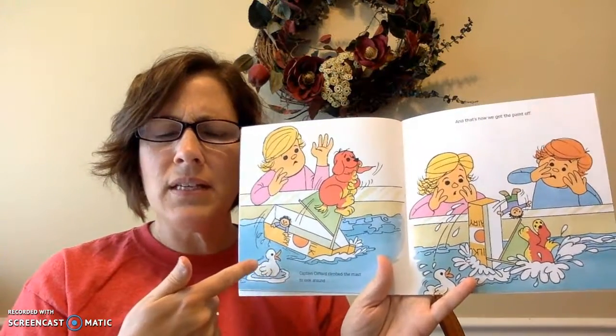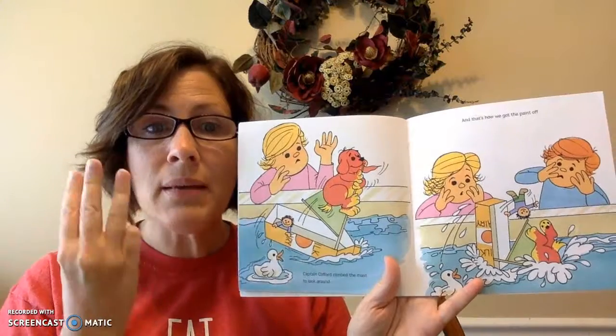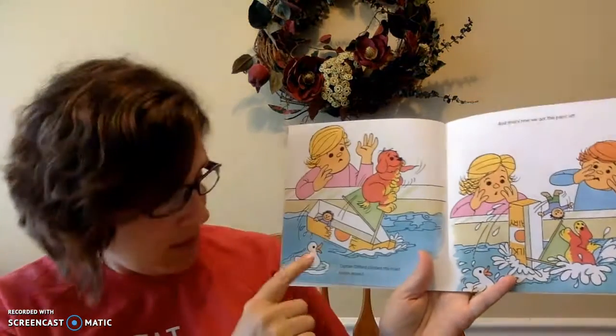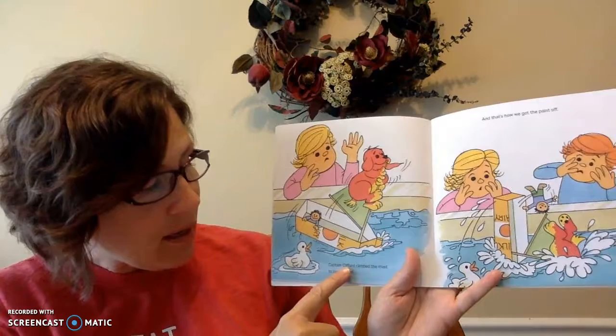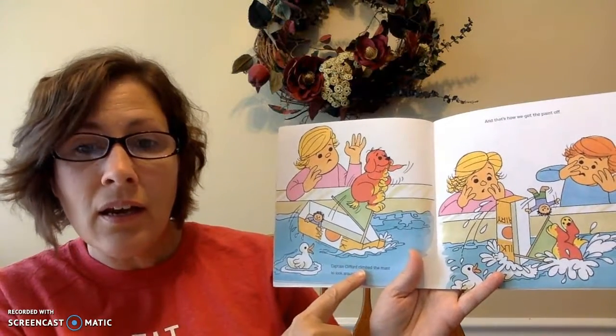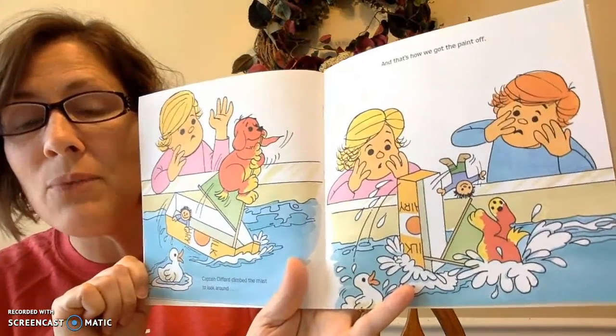I just noticed on this page, I heard at least 3 words that begin with K. Captain, Clifford, climbed. Have you been listening and watching for words that begin with C?